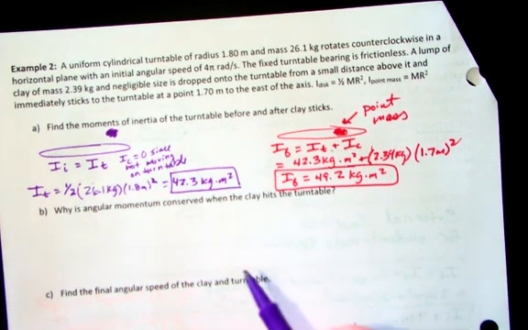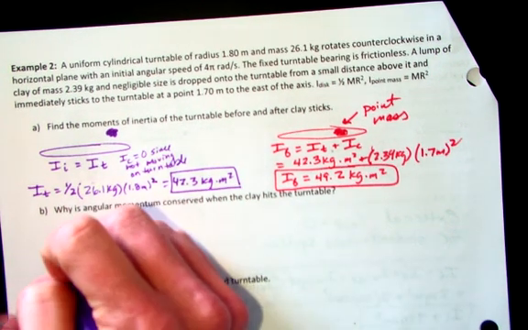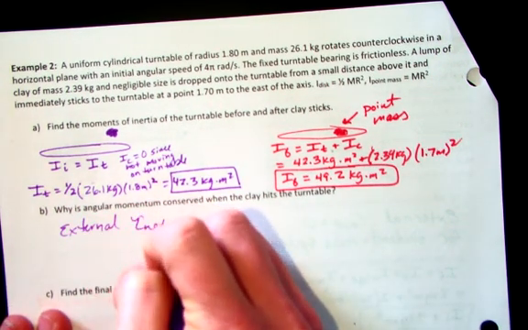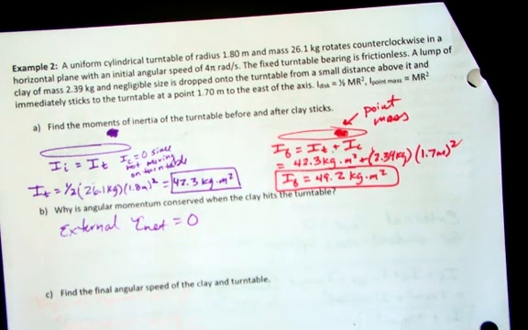The external net torque is 0. Excellent. External net torque, good job, equals 0. Okay? The clay, when it hits, it's not creating a torque to make this turntable spin, right?